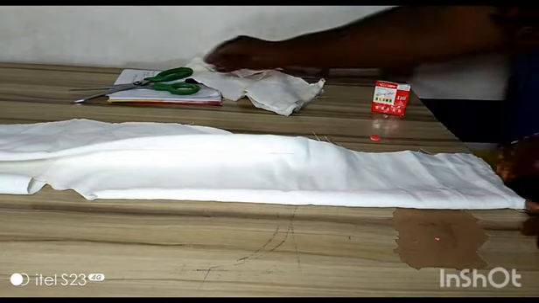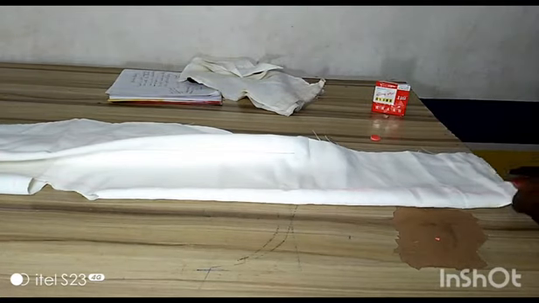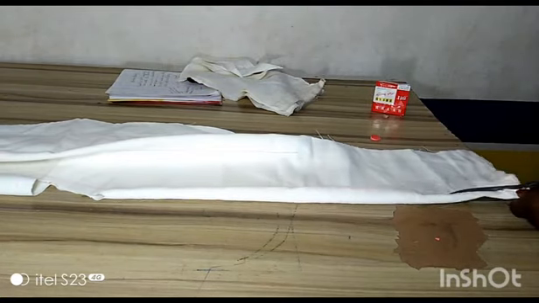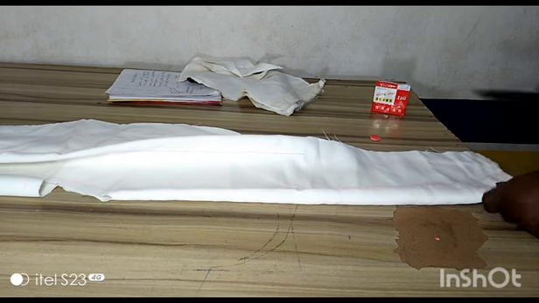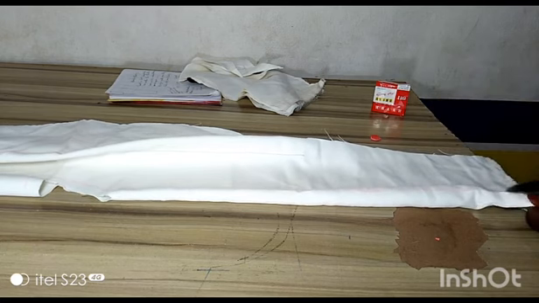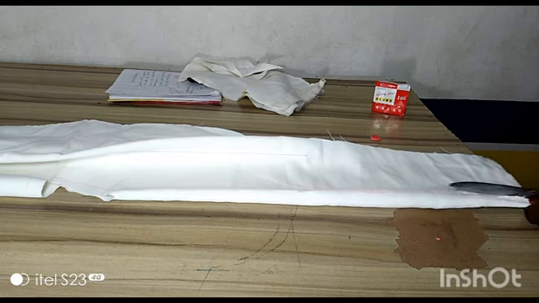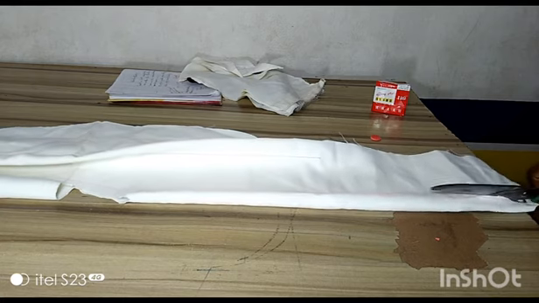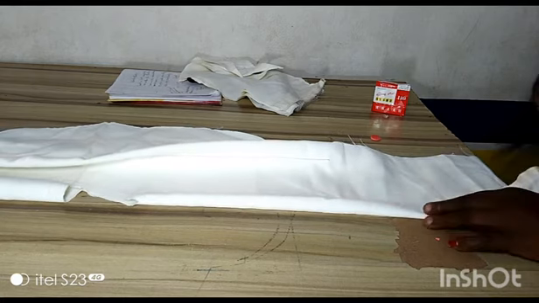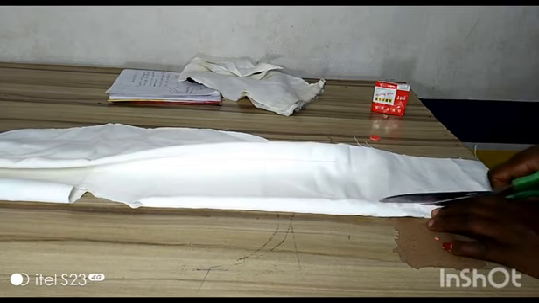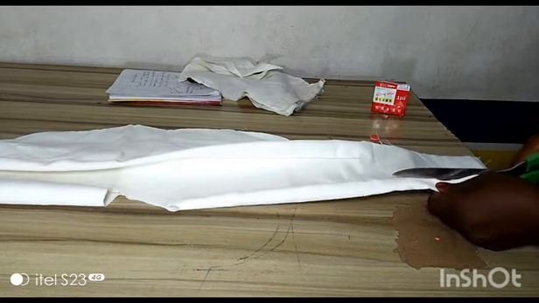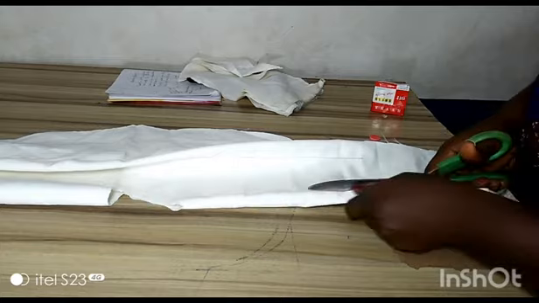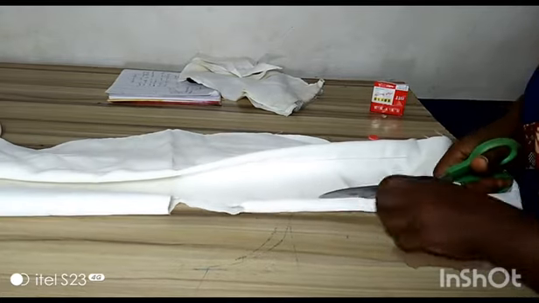So then you are going to cut it out. Cut out this part.